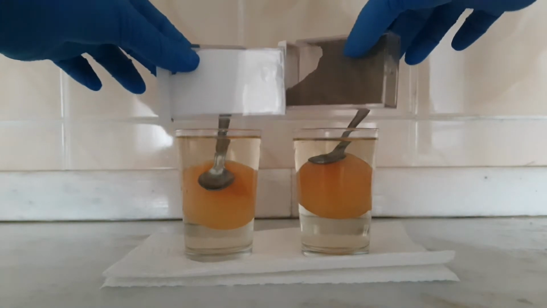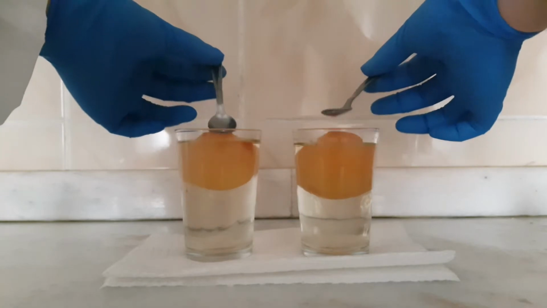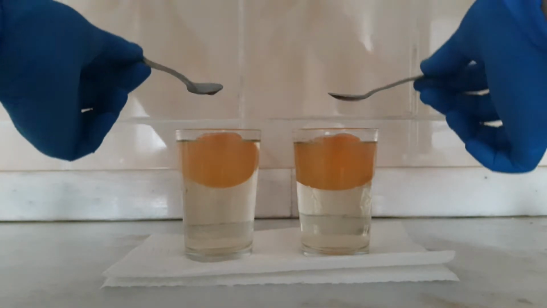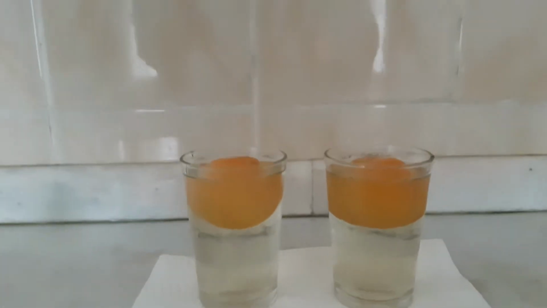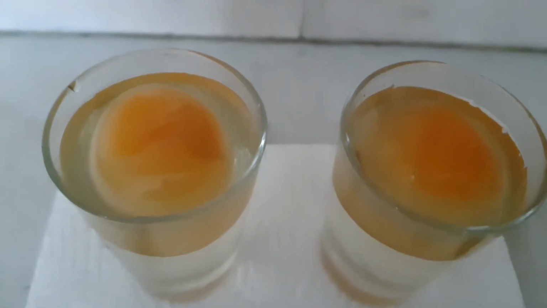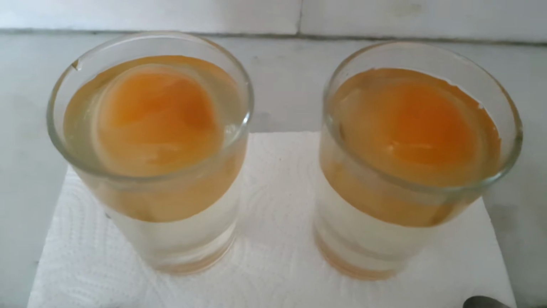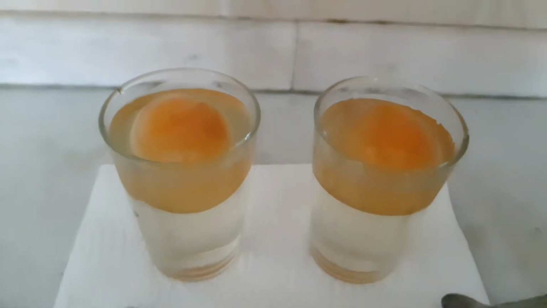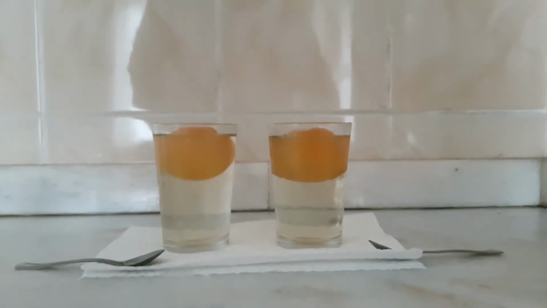If I remove these heavy things, they reach the top of the glass, and I want to show them closely. Our theoretical knowledge almost becomes true, but we will wait 18 hours more.